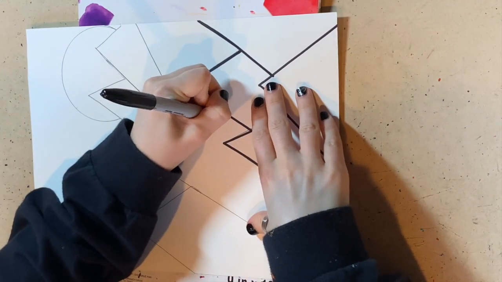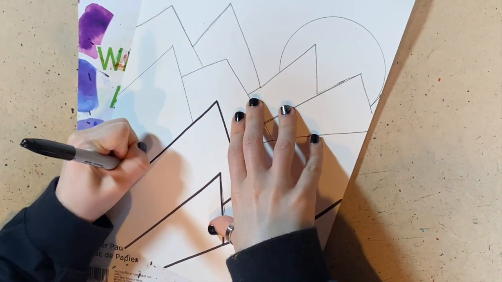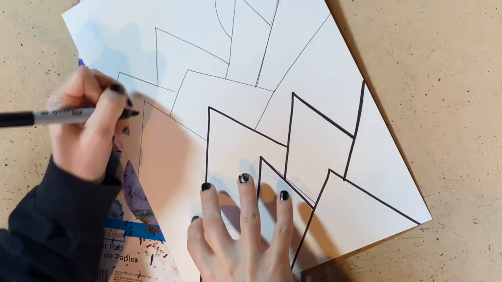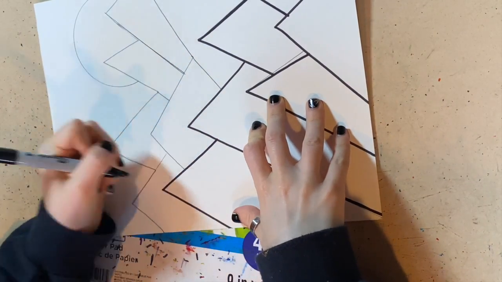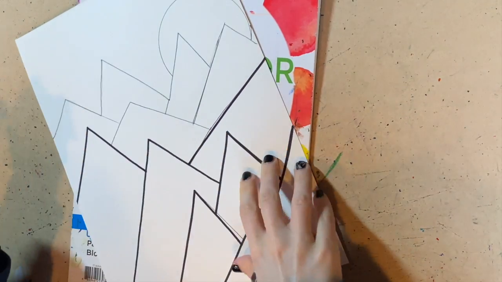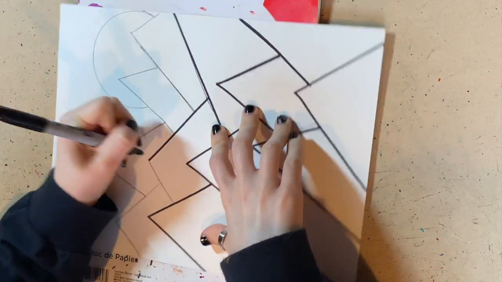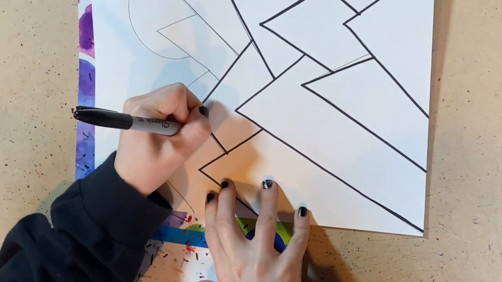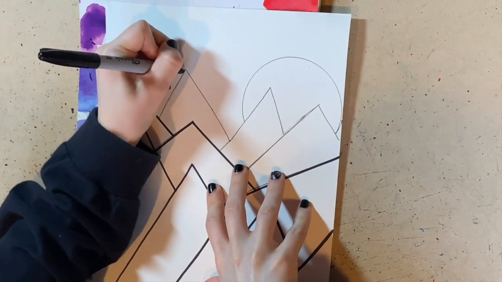And what you're going to do is try to keep the shape of the lines. Like I said, sometimes you're going to have some extra lines. That's okay, because you're going to erase the extra lines when finished.